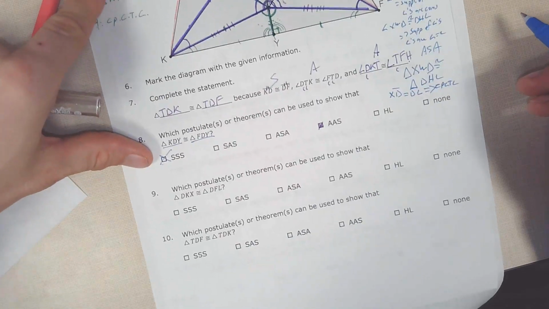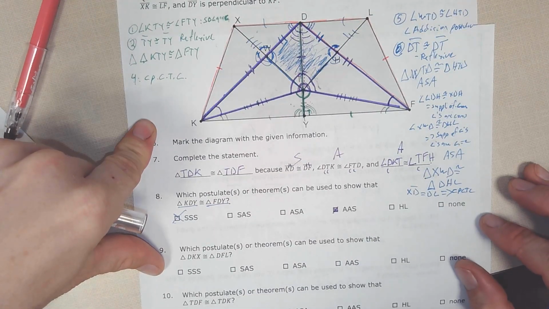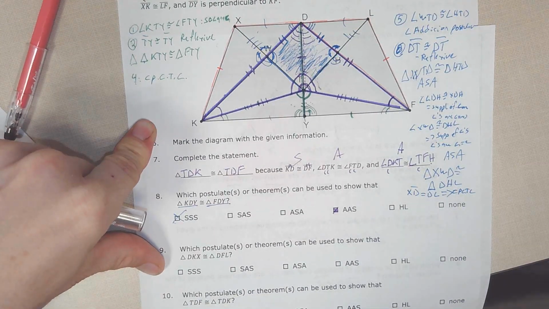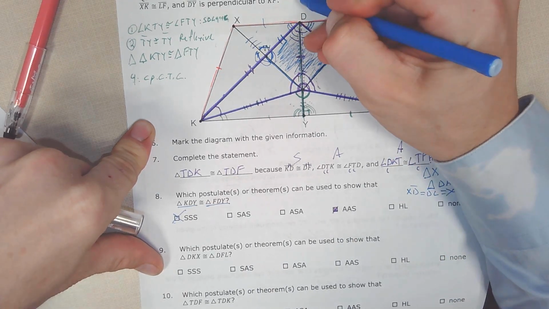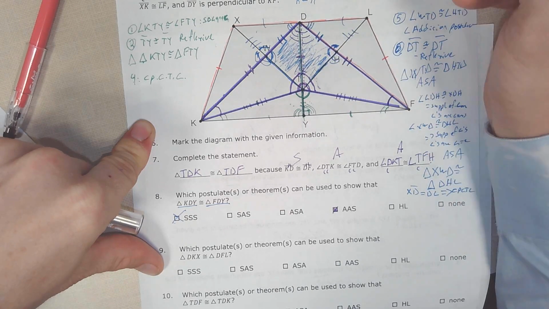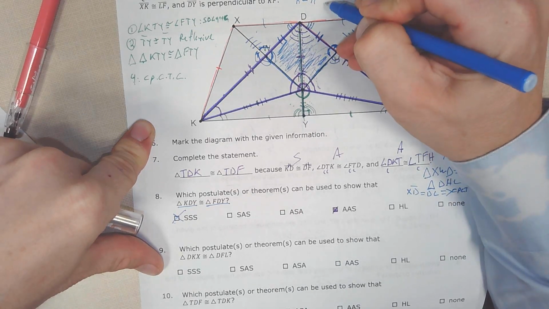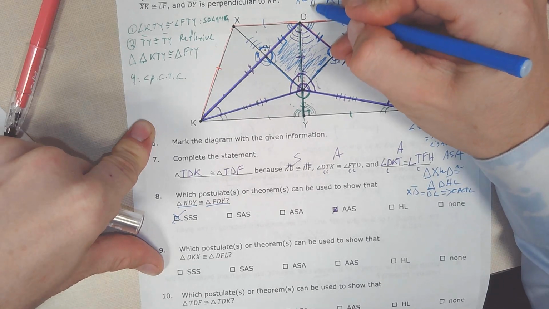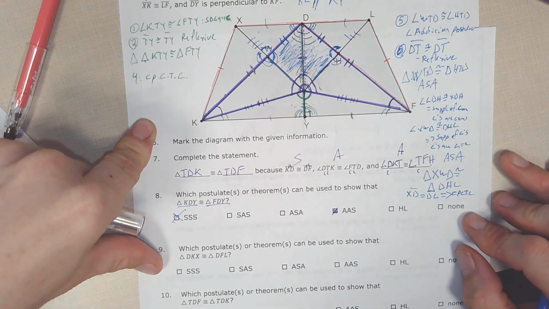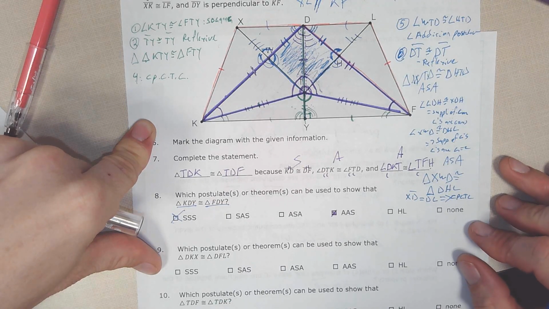That was a lot. All right. Holy cow. I don't think that's what they meant us to do, but that's the way I had to do it, because they didn't give us, if they had just said XL was parallel to KF, then we would have been good to go, right? But they didn't. So you had to go through all that just to prove all that stuff.